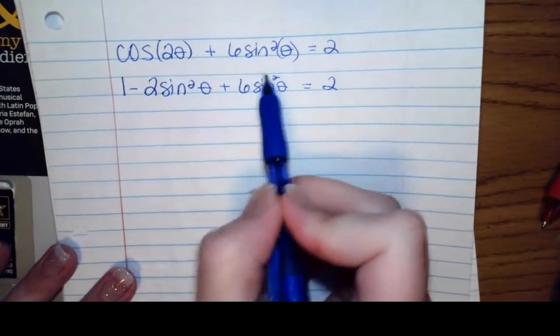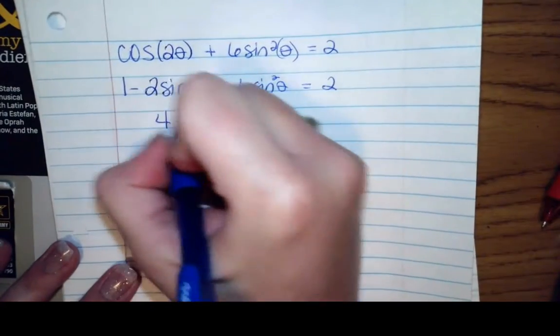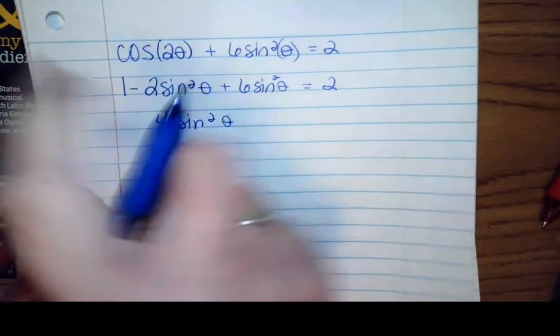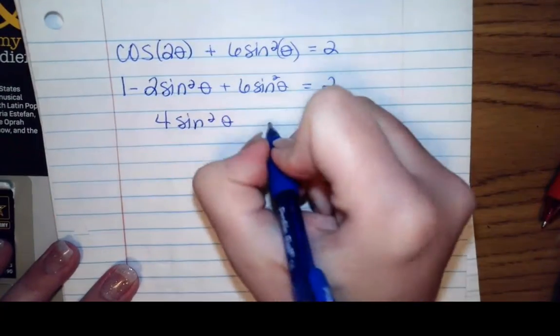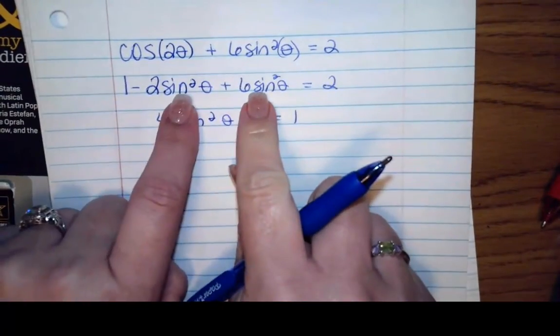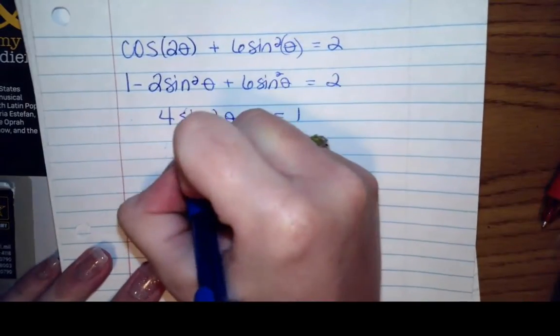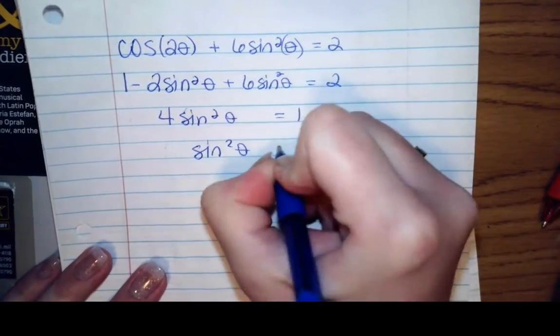All right, so 6 of those minus 2 of those is 4 of those. So I've got 4 sine squared theta. Okay, and I'm going to subtract 1. So I end up with 1. So I added these together to get a 4, and then I subtracted 1 to get a 1. So I am now going to divide both sides by 4.